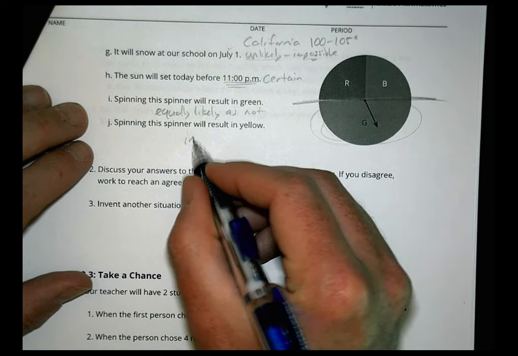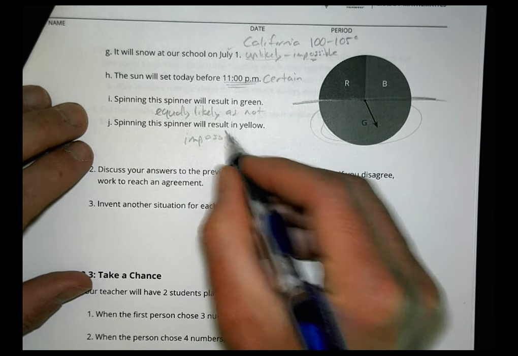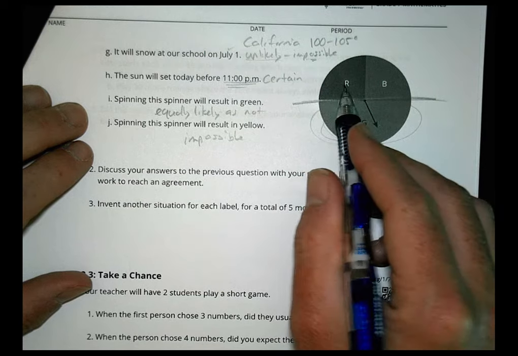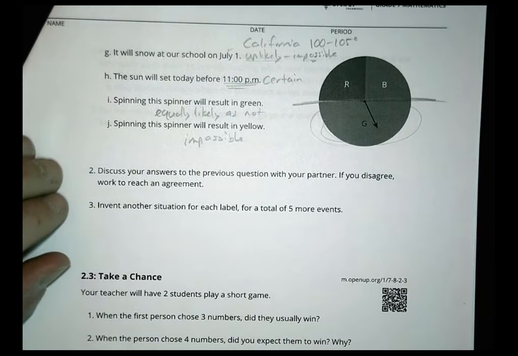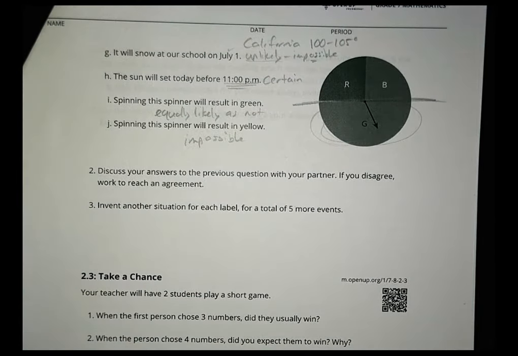That is going to be impossible. Why? Because it's not even an option. There's red, there's blue, there's green. It is impossible.